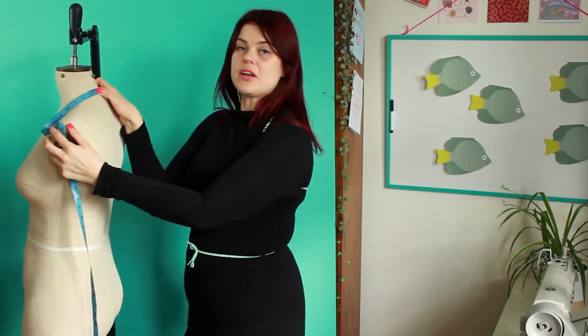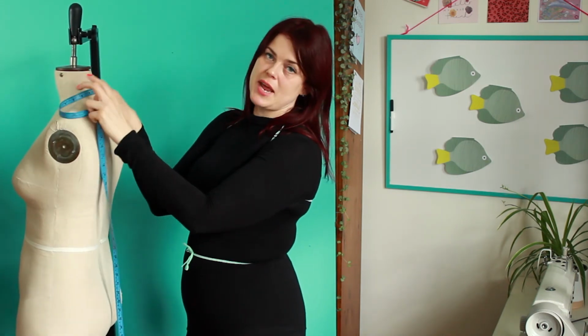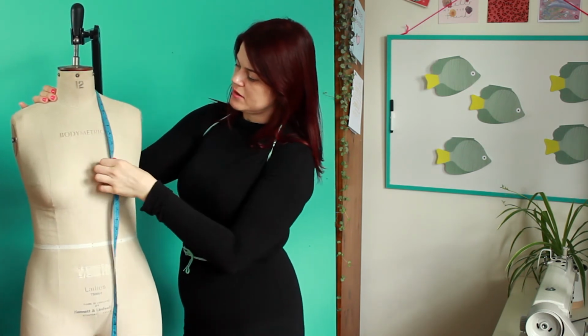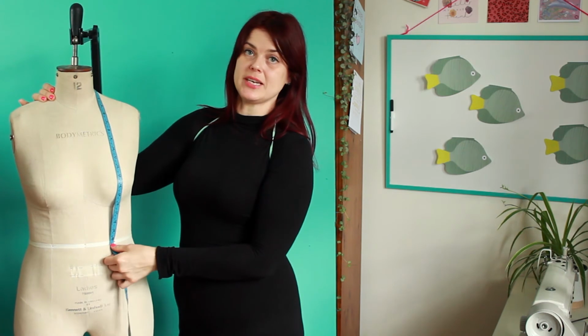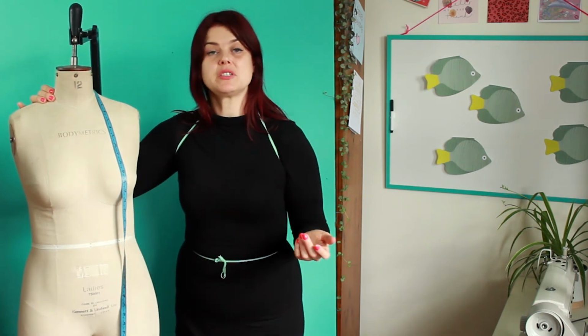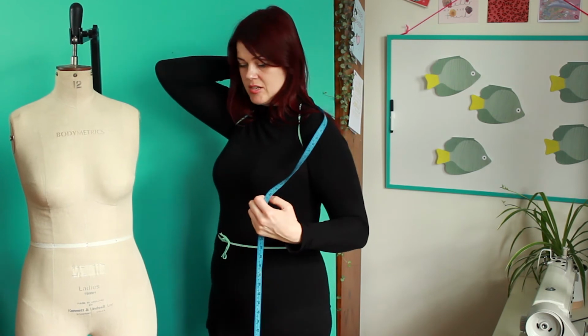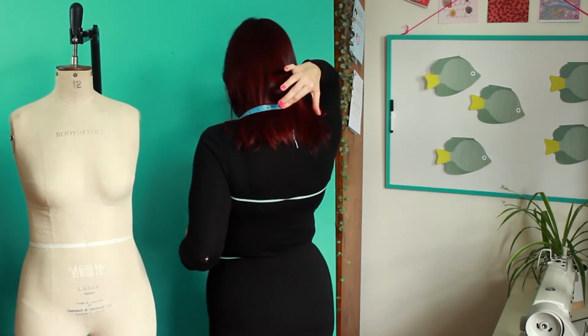So, like you did before, you want to put the tape measure on the nape at the back, pass the tape measure around the side of the neck, over the bust point, and then down to the waist. Again, if you've got different bust points, you might want to take both sides and make a note of each side's measurement.